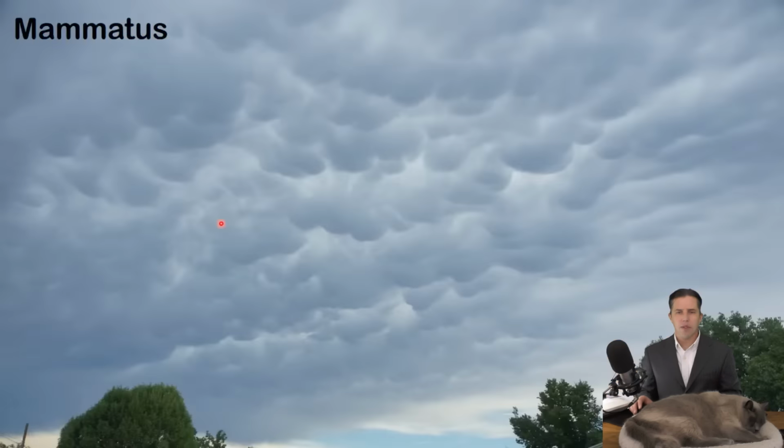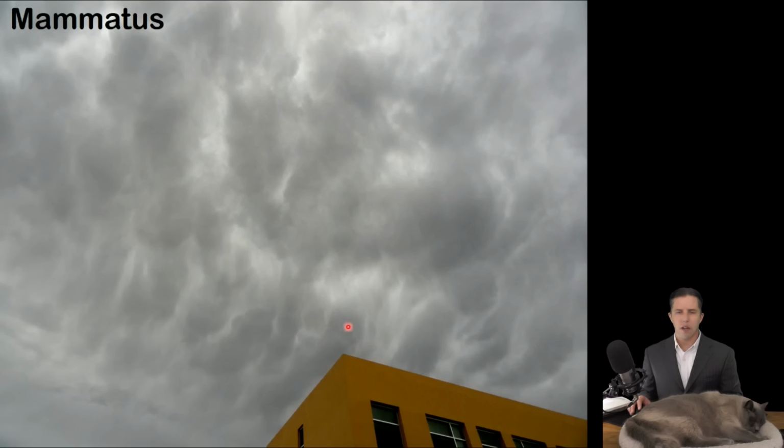A lot of times, the mammatus that we get here in New Mexico are not nearly as good as these pictures I'm showing. This is probably the best mammatus that I've taken a picture of here in Albuquerque, but this is more typical. This is on campus, and you can see that there are blobs in there, right? But it doesn't look nearly as well defined as some of those other pictures.